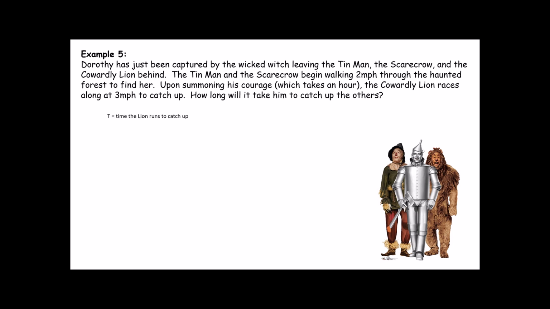I'm going to start off defining my variable and drawing my picture. Notice we have the Tin Man and the Scarecrow going for their walk, and we have the Cowardly Lion coming up behind them. Both of them are going to need a distance equation. I don't know the distance that the Scarecrow and the Tin Man travel. I do know how fast they are going. And notice what I've used for my time.